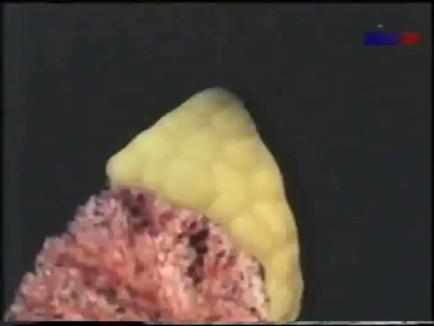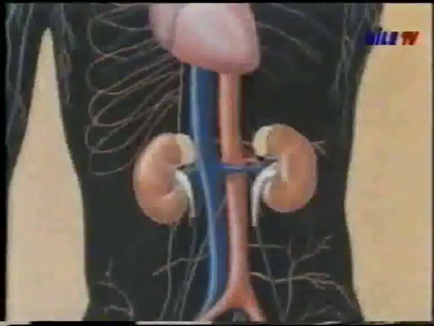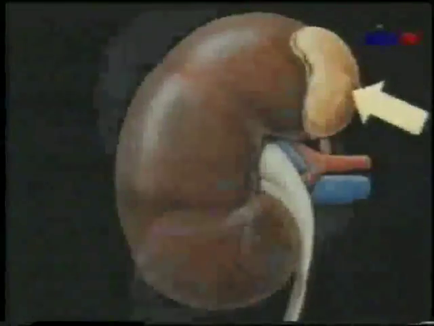Concerning the etiology of stone formation, there is a familial tendency. That's why if any member of your family has a stone, you should be careful, at least concerning the water intake. So the water intake, the hydration and dehydration, is a very important factor. The familial or genetic factor is another factor. Inflammation of the urinary tract is another factor.